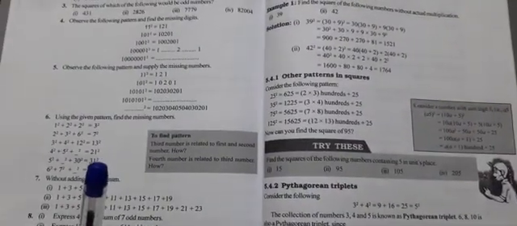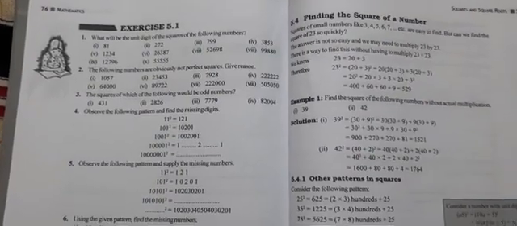So this is just an introduction. Here we will just discuss the exercise. You'll get an idea.